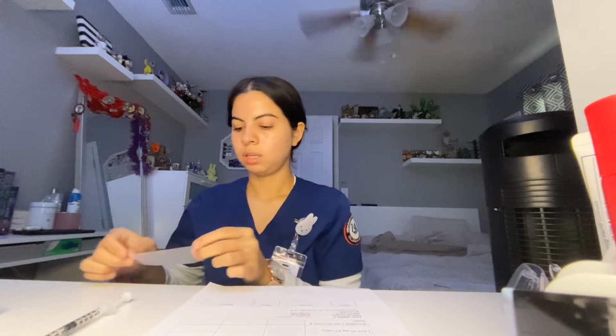Next, I'm going to get a piece of tape, and I'm going to write the drug, the dose, and the patient's name. So I have here heparin, and I would also check and make sure my vial does say heparin, and I did draw half a milliliter of heparin.